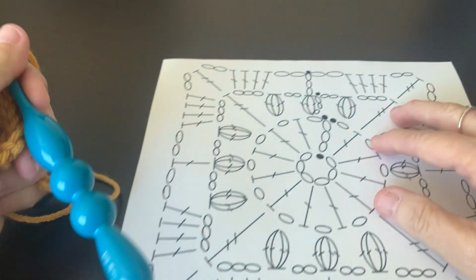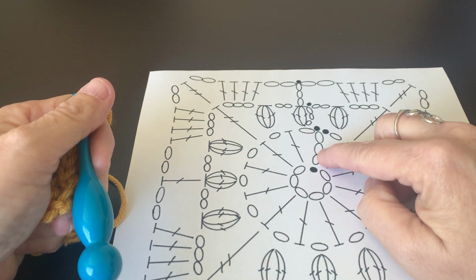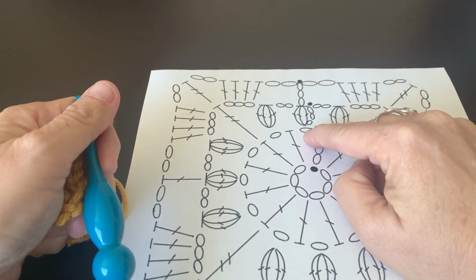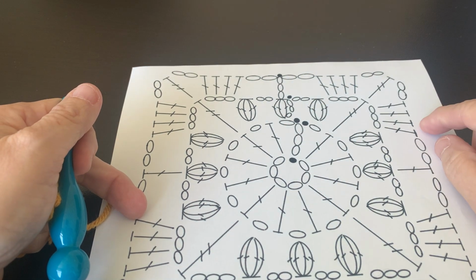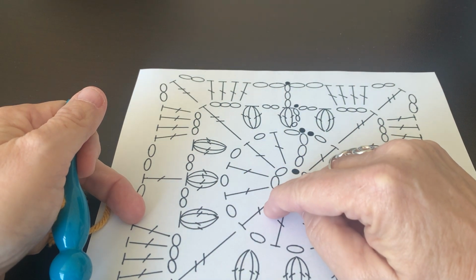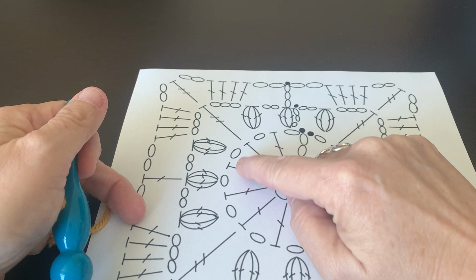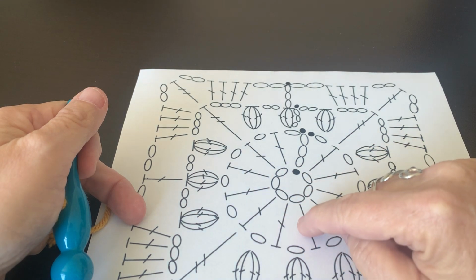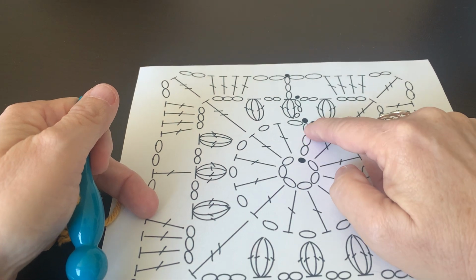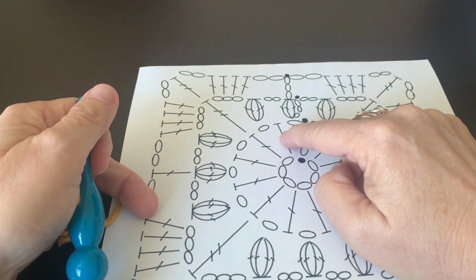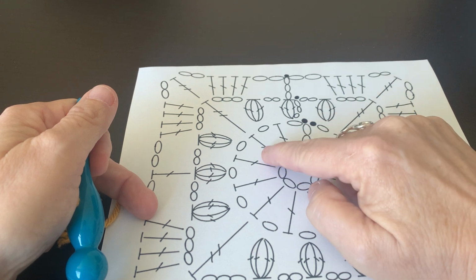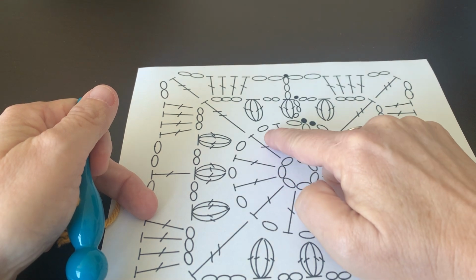So what that means is these 3 chains count as a double crochet, and this is a chain 1, and as you can see by looking at the rest of that round, this is a series of double crochets, and they're separated by chain 1s. This is going to give it like a wagon wheel type of look. Okay, so chain 4, and then do double crochets into this ring down here, and separate all of these double crochets with a chain 1.